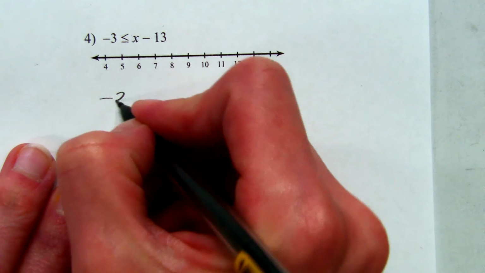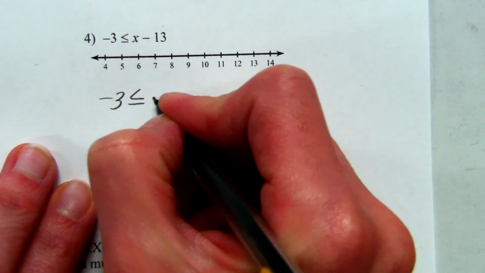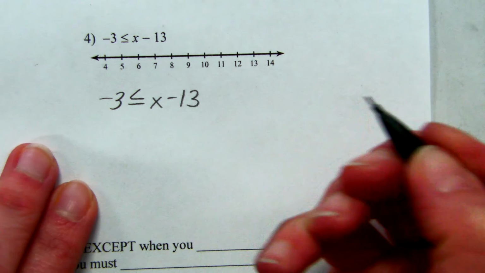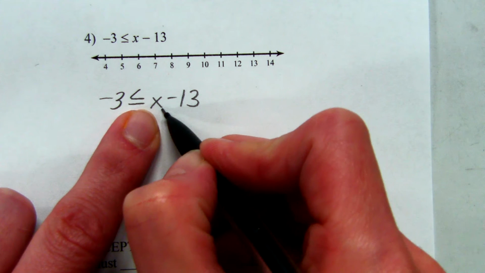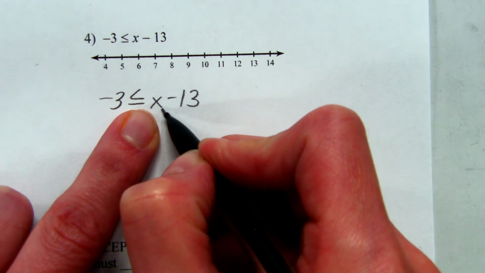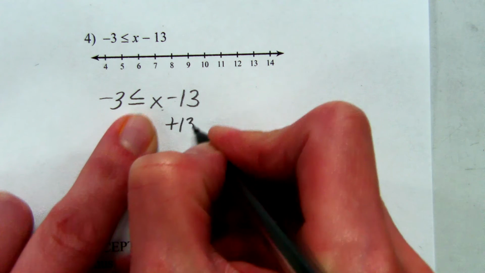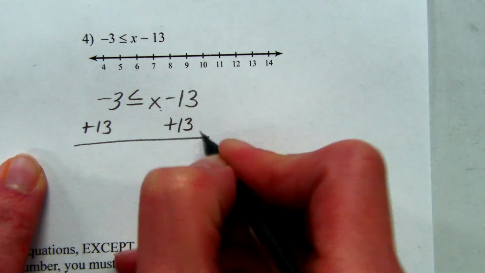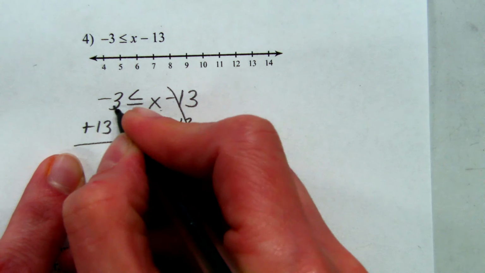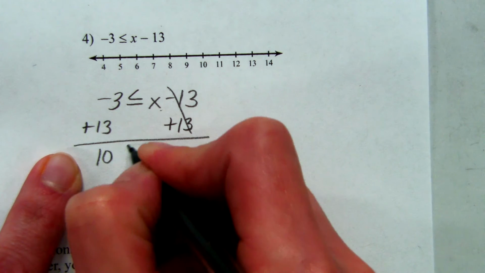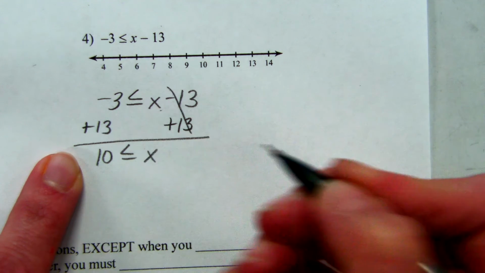All right, number 4. So I'm going to write this down. -3 is less than or equal to x minus 13. We're solving for x. It happens to be on the right-hand side this time, but that's okay. To get rid of minus 13, we would do the opposite and add 13 to both sides. So negative 3 plus 13 is 10, and then it's less than or equal to x.